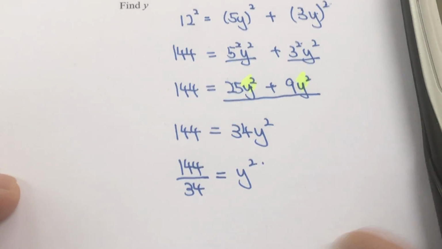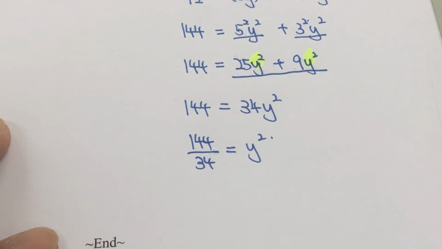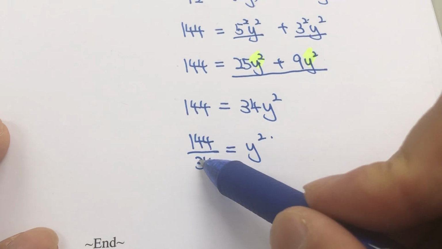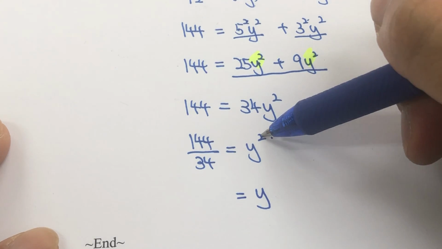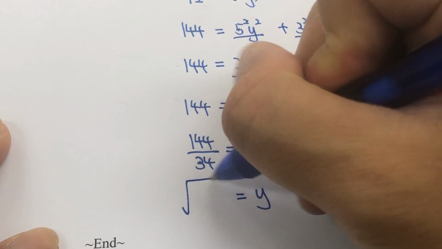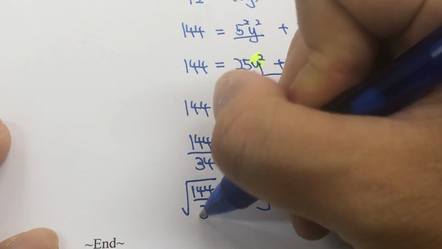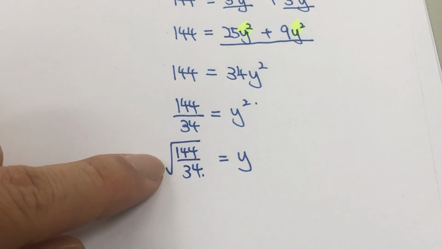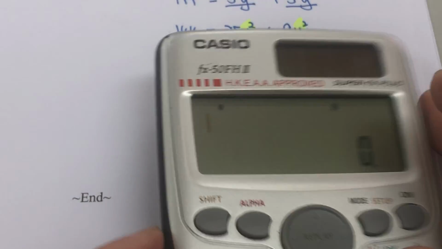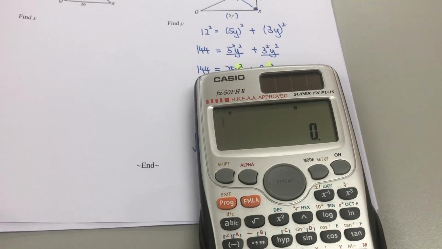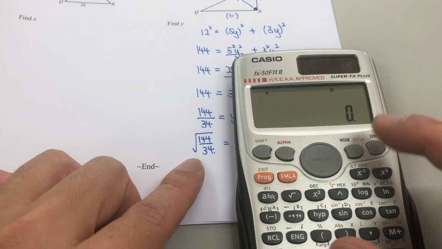Okay, so I would like to put it this way. I do not want to copy down all the things, so I just leave it here. And now I would like to do one more part. Bring the square to the other side, it becomes the square root of 144 divided by 34. So I can use the calculator all at once to calculate this part. So now, what to write? What to do?